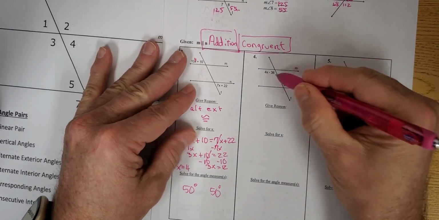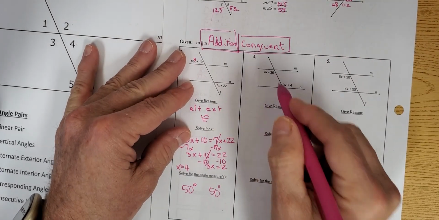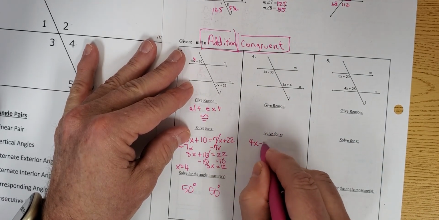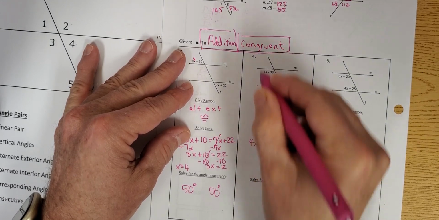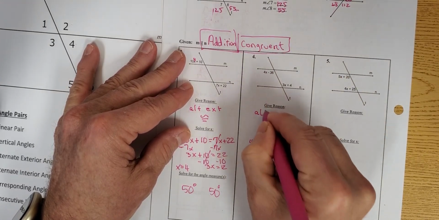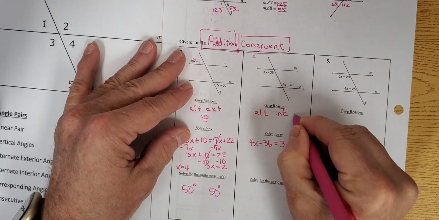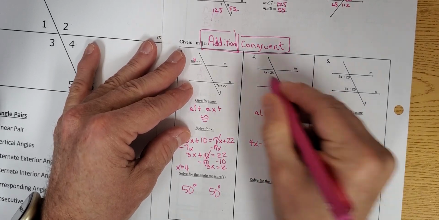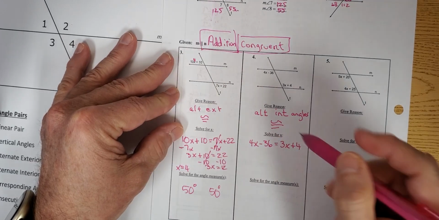All right, this one, are these congruent? Yes, they are. So we would set them equal to each other, right? So we would say 4x minus 36 equals 3x plus 4. And the reason that they're congruent is because they're alternate interior angles. Okay? And since they are parallel, then they're congruent. And we assumed in the beginning, m is parallel to n, okay?